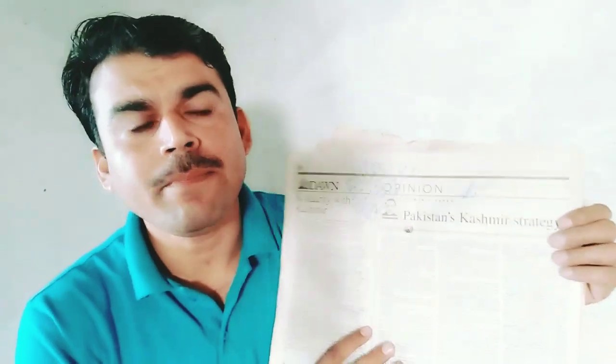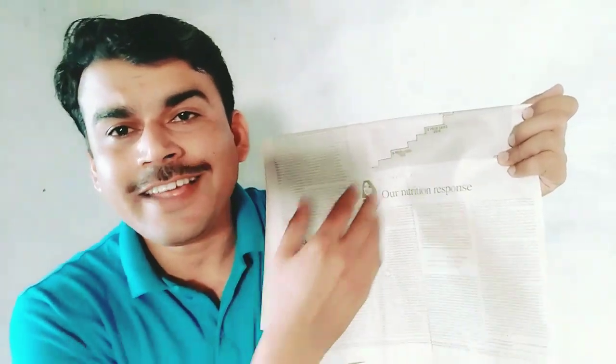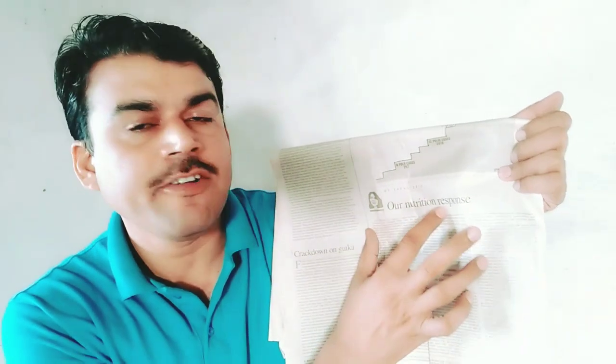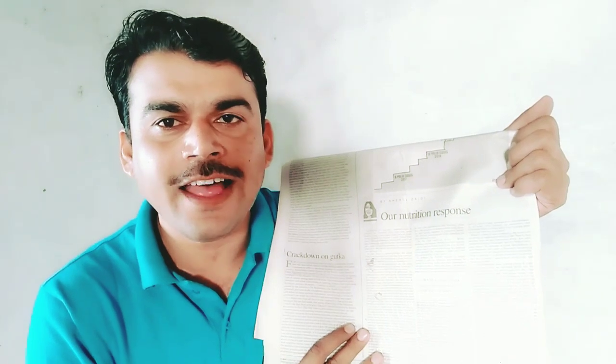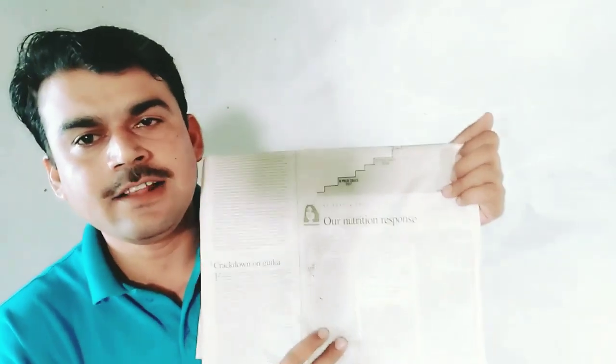So on the editorial page we have the article at the top, and then on the second half of the page we have another article written by some scholars. These articles add enormously to the value, the knowledge, the data, the statistics that you have already gathered. So read them thoroughly and try to underline and highlight the most important data, information, and arguments which are presented in these articles.